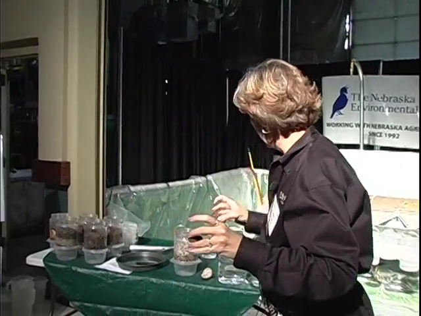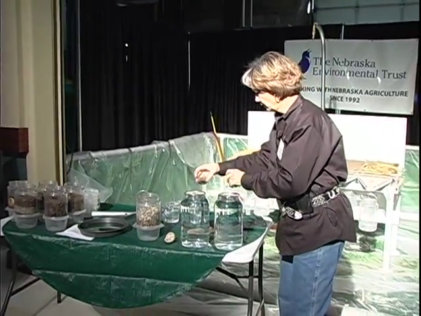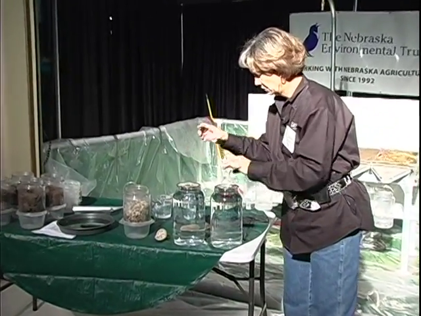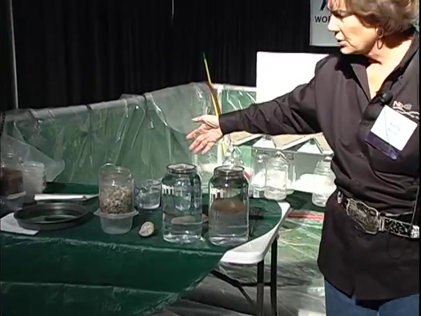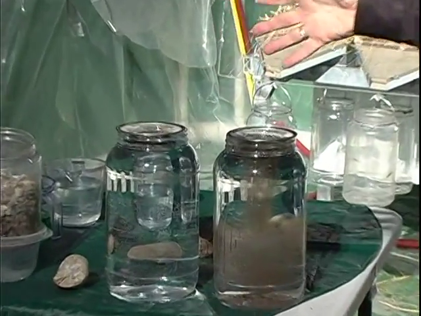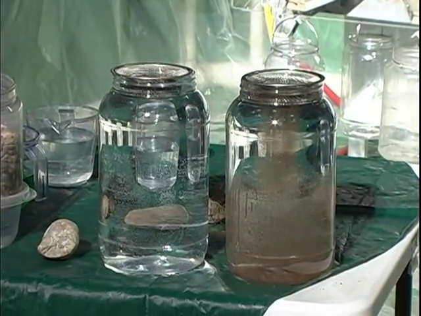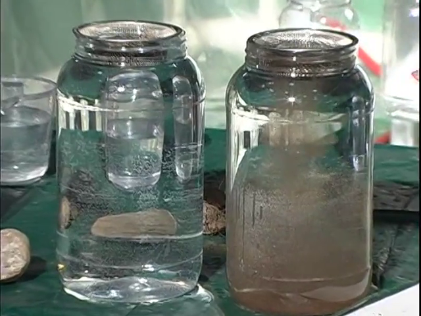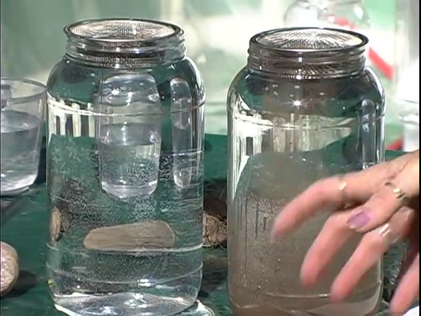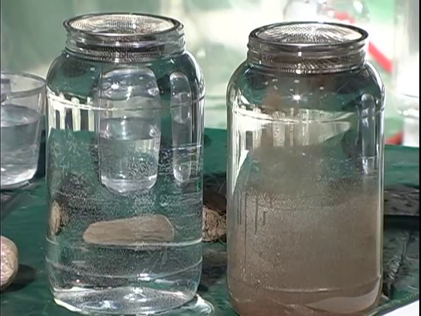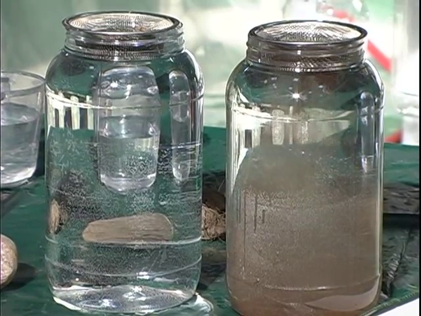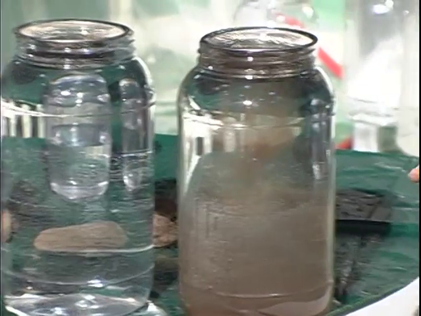So when we put them in water, the water-stable aggregate will hold itself together. And the dirt clod that's man-made, we've just compacted that together, held it tight with compaction. As soon as water hits it, it falls apart.